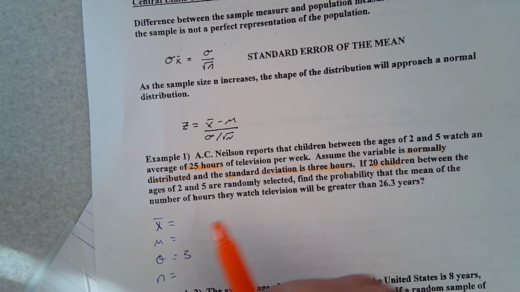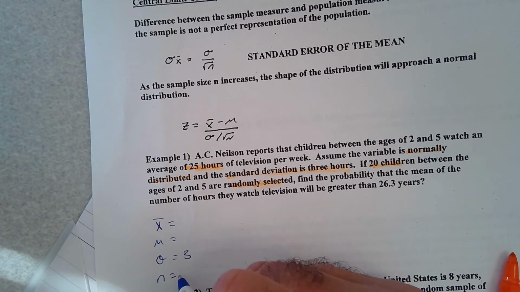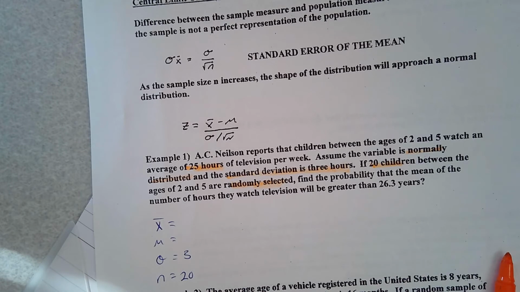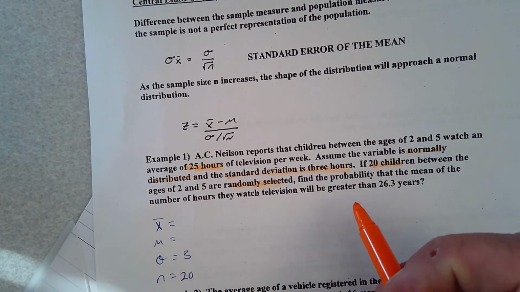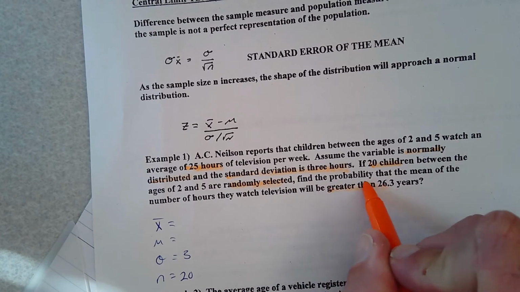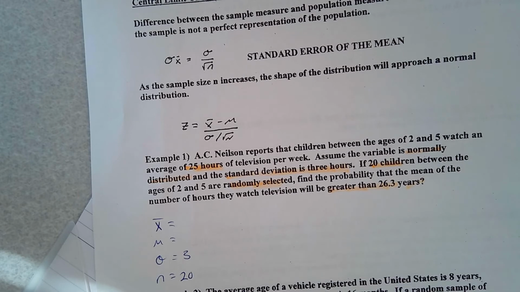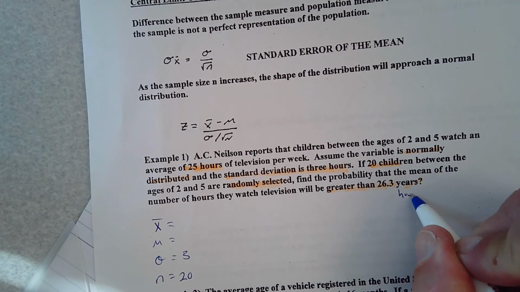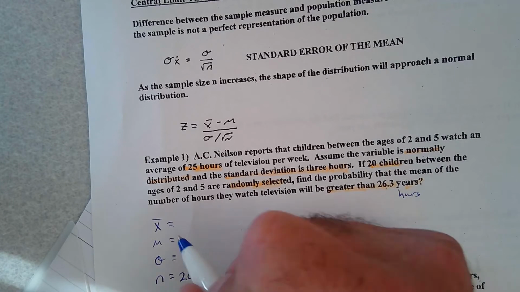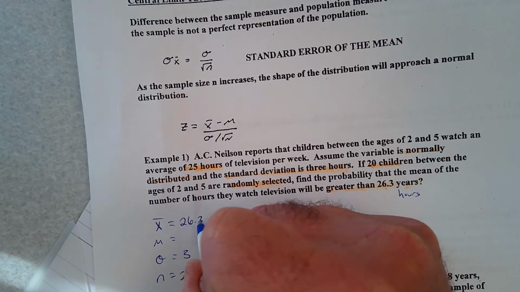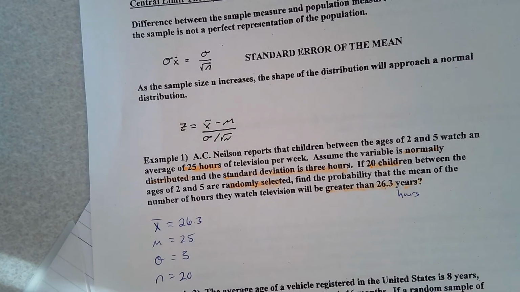20 children between the ages of 2 and 5 are randomly selected. So there's our sample size. We're selecting 20 people. Find the probability that the mean of the number of hours they watch television will be greater than 26.3, and again, that should be hours, not years, hours. A little typo. So when we sampled 20 people, their mean was 26.3. That is the sample mean, compared to the population mean of 25 hours.